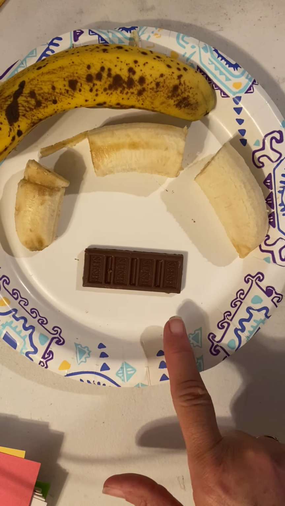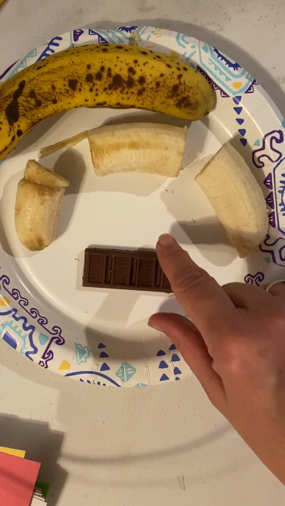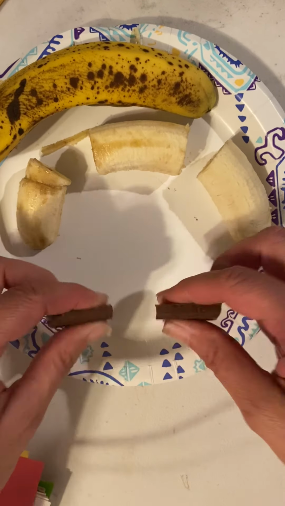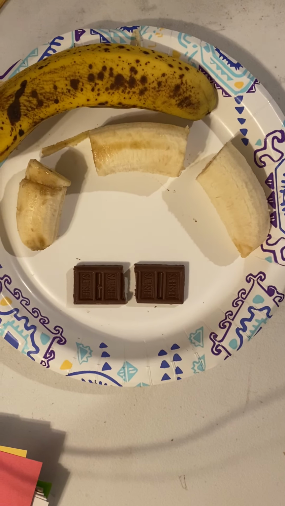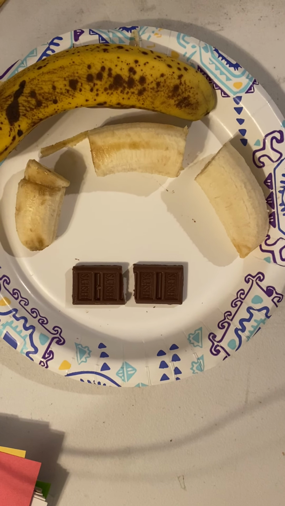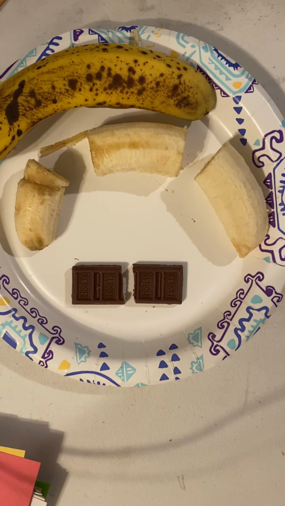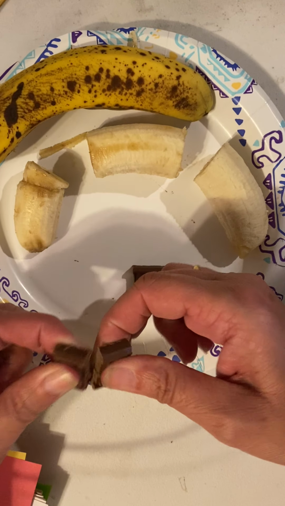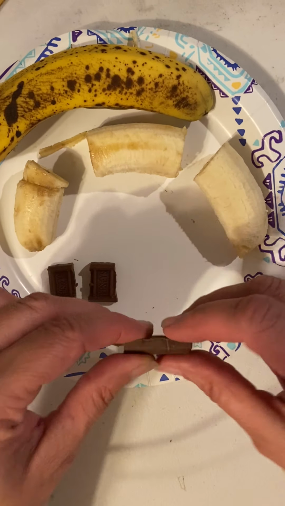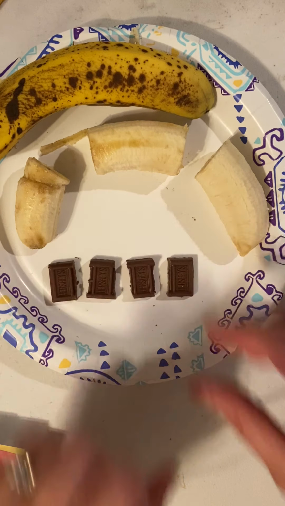Right now, it's one whole candy bar. And I see some lines on there. We know that if I break it here, my candy bar has now been divided into halves, 2 equal parts. But I do see I could equally divide it into 4 equal parts.